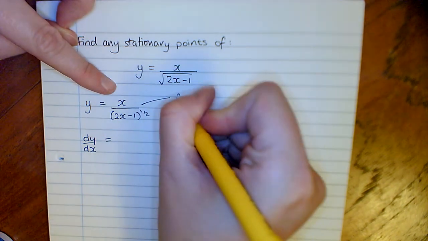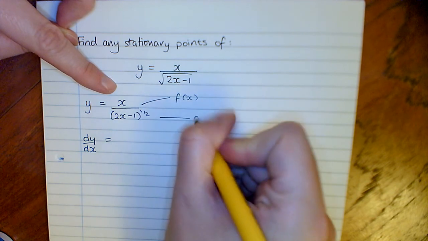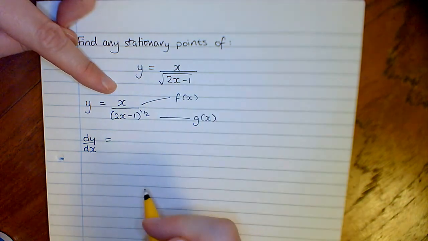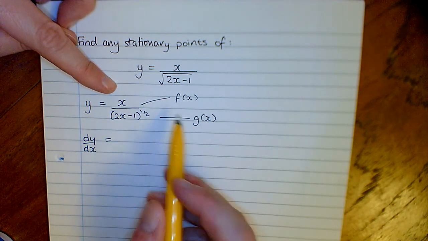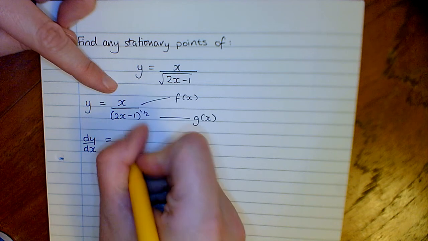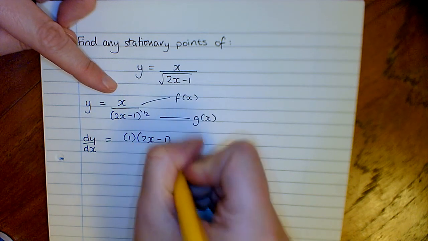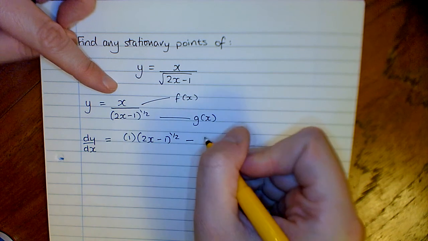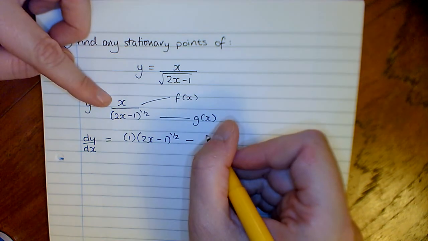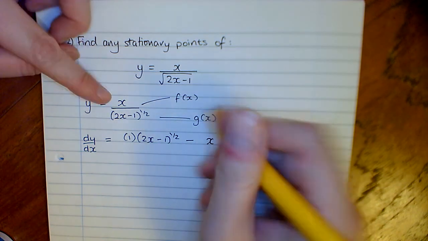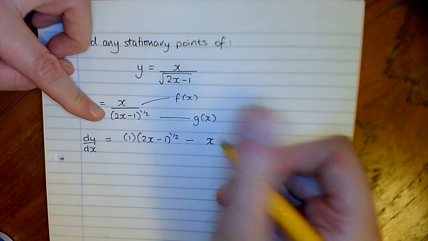So this is our f of x, and this is our g of x. So we differentiate the top, and we get 1 times g of x, 2x minus 1 to the power of a half, minus, now just write f of x and differentiate the bottom line.